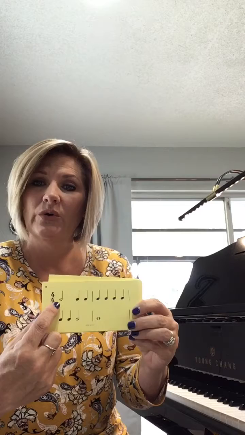We also have half notes. Half notes have a stem, and the note head is empty. It's hollow. Quarter note, the note head is colored in. Half note is empty. The half note is worth 2 beats. You may or may not have played this already in your music.